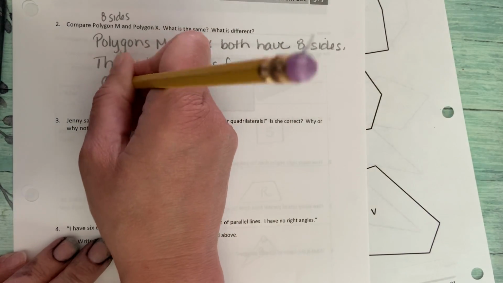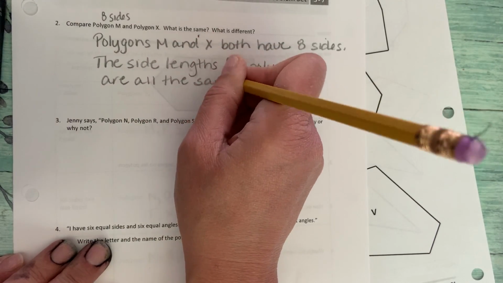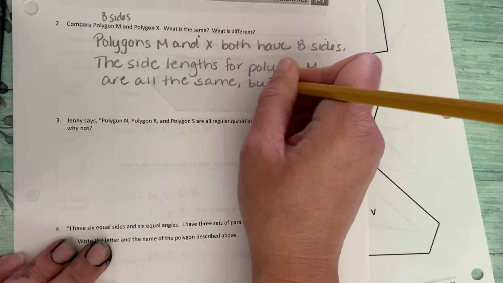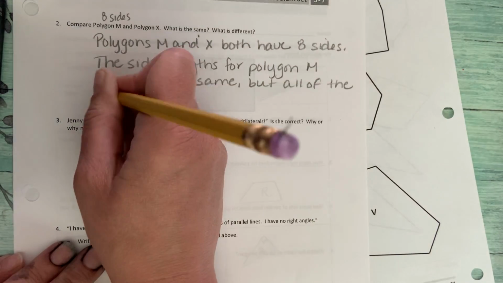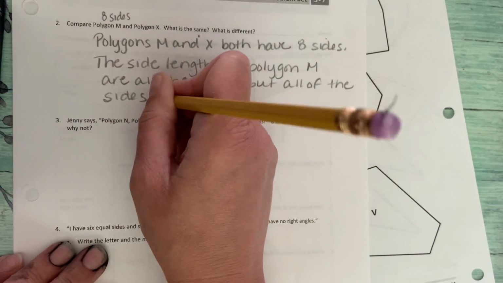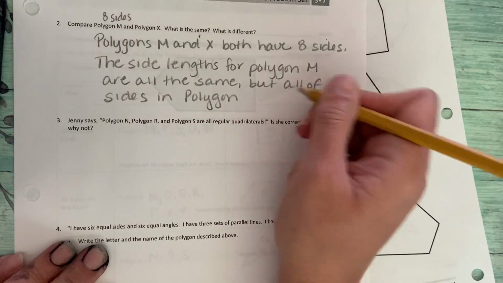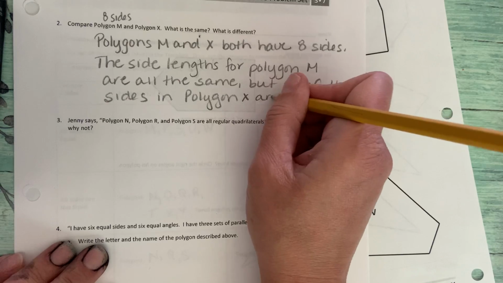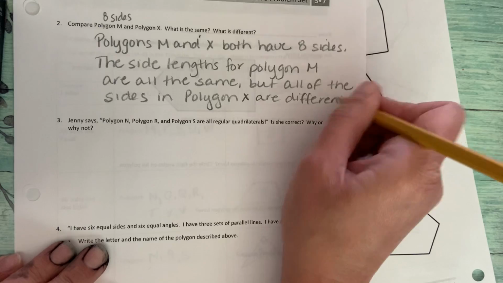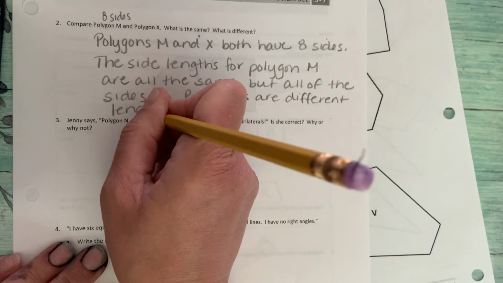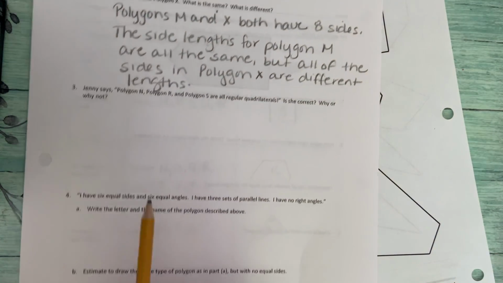Are all the same. X are different. There we go. All right, let's look at the next question.